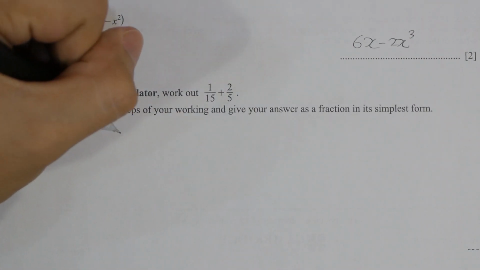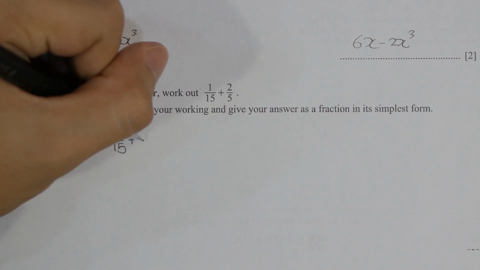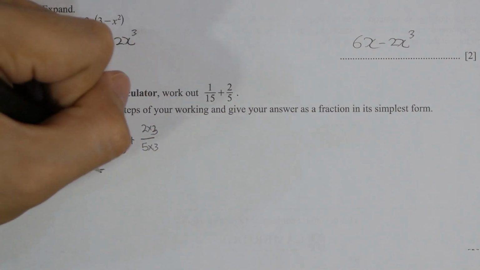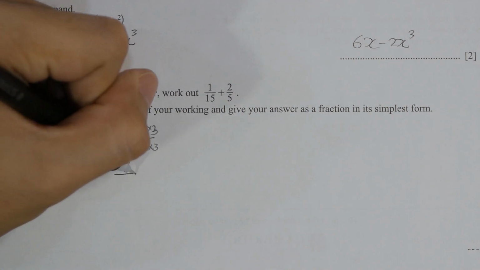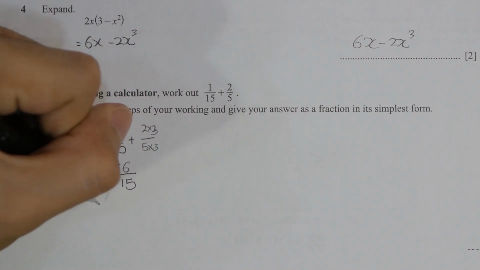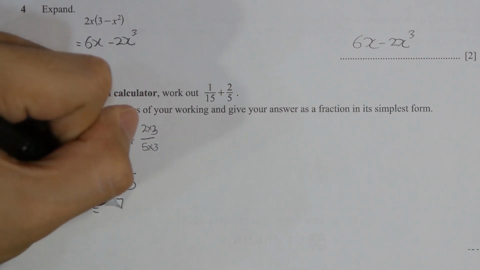For question 5, pretty straightforward. All you need to do is change their denominators into the same. So 1 over 5 plus the original 2 over 5, you need to multiply 3 on the top and bottom. So the result will be 7 over 15.